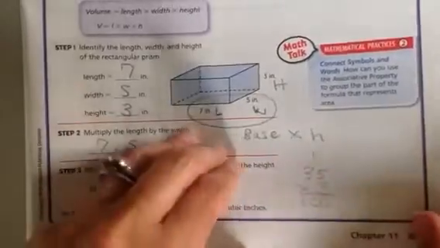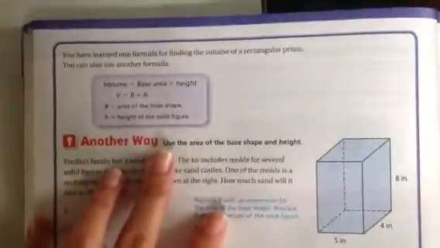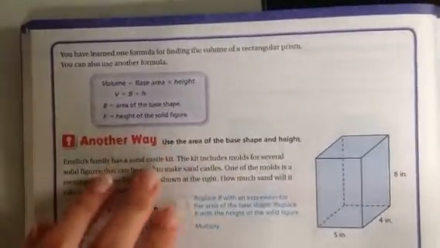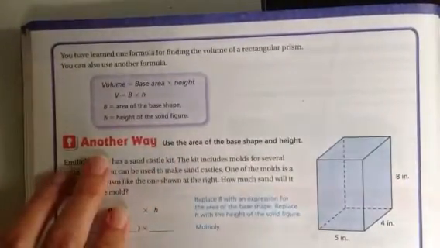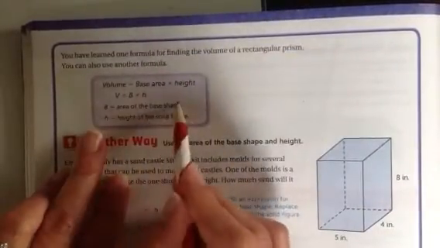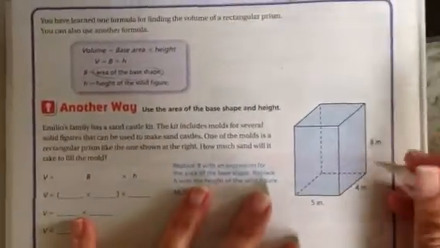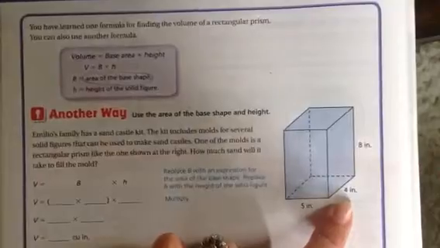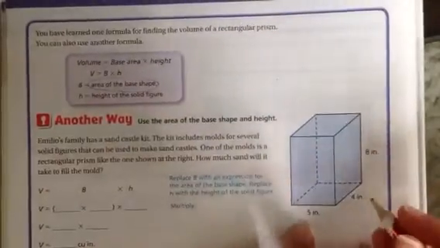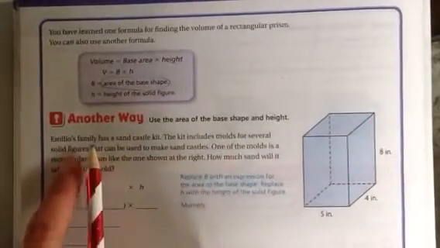So another way that we might see the formula is, like we were using yesterday, volume equals base area times height. So you've learned one formula for finding the volume of a rectangular prism. You can also use another formula, base times height. Base is the area of the base shape, and the height is along the side, how many layers there are. So if volume equals base times height, let's try another word problem.